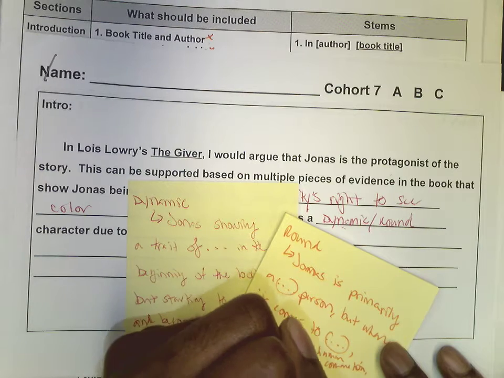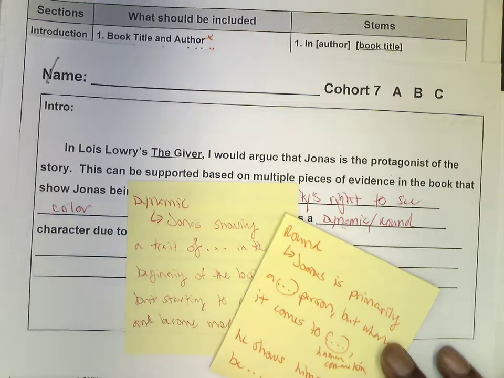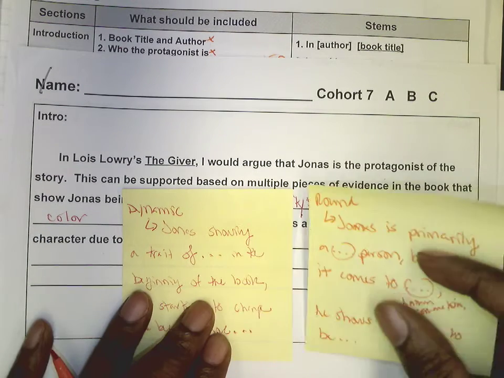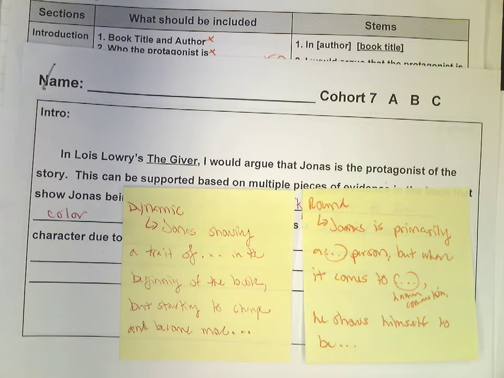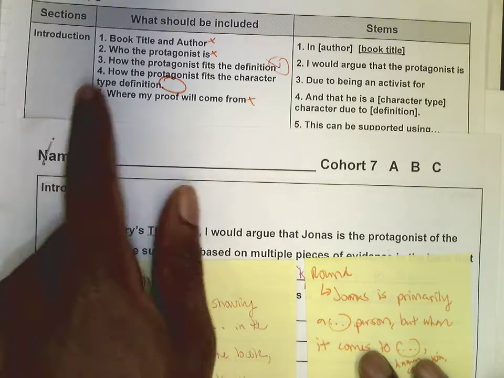he shows himself to be, and this is the change of trait there. All right, so if you do round character, that's what you're doing. What is his primary trait? What does he seem to always show throughout the story? But when it comes to him actually noticing something that's right or wrong, or having that connection as just a human being, how do you see him change? How did that trait change? All right? And so that's how you do your intro. And then your intro is done, you mark that off.